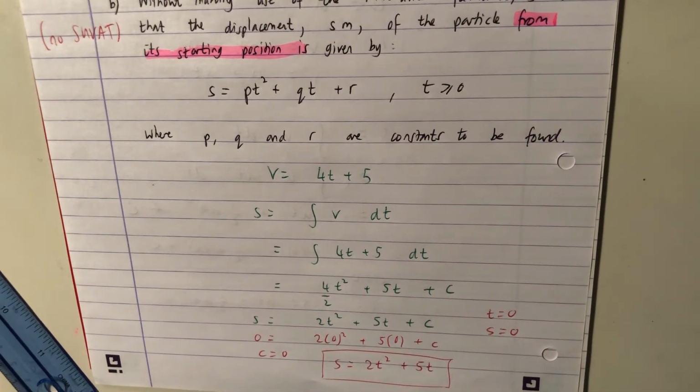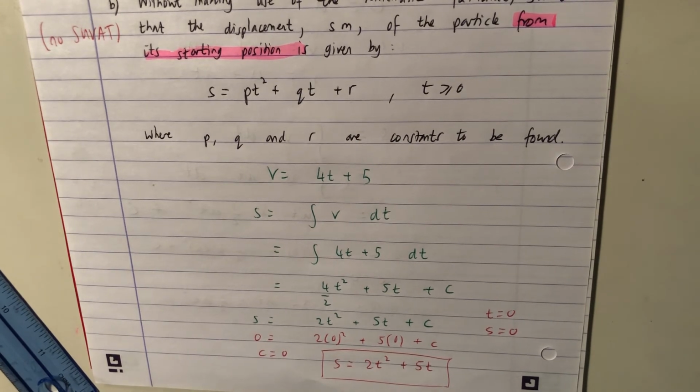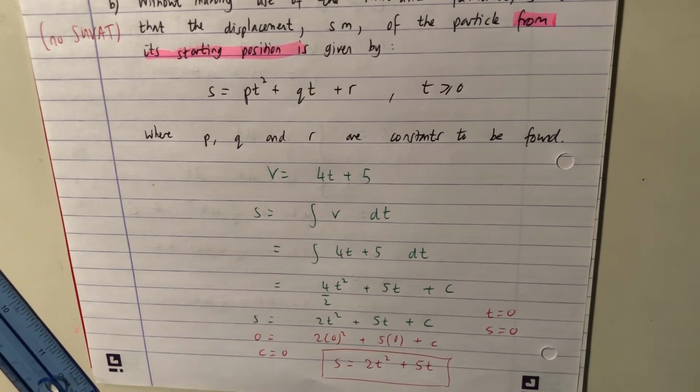So yeah, it's quite an interesting one, this one, because you have to restrict your methods down to just calculus. But it is worth practicing because they can insist on you just using calculus.